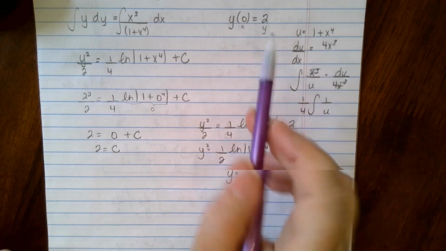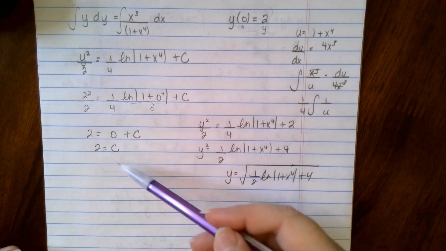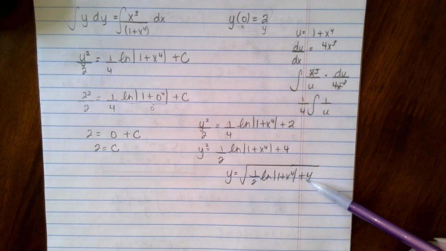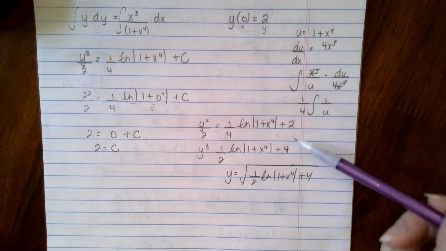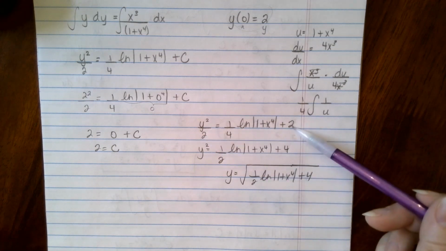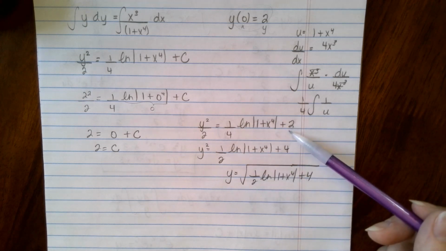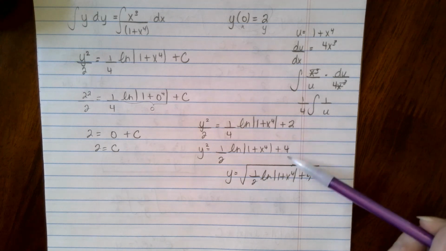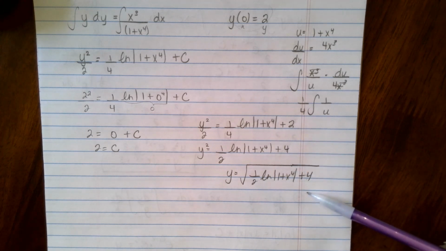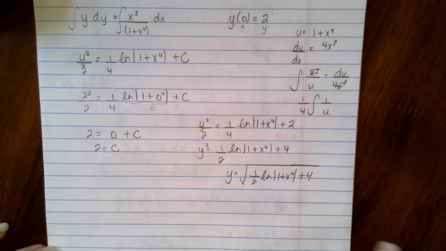Now, had we not had this initial condition, everything would have been the same, except this would be a c. Now, when it's a c and you're multiplying the whole thing by 2, you don't need to write 2c. Because again, a constant is a constant and we don't know the value of it. So multiplying it by 2 isn't going to change the idea that we just don't know what it is. So again, go ahead and just leave it a c. Now, because we found c, we knew that it was a 2. So we could go ahead and multiply it by 2 to make it a 4.